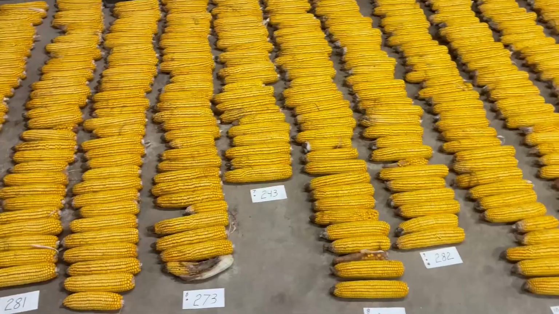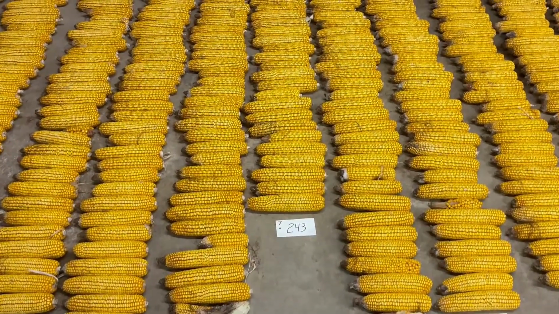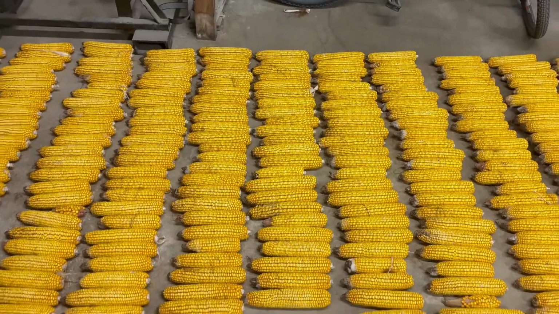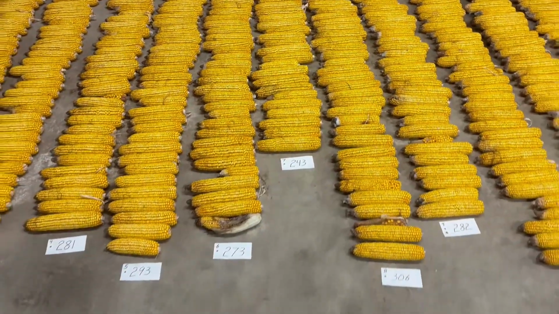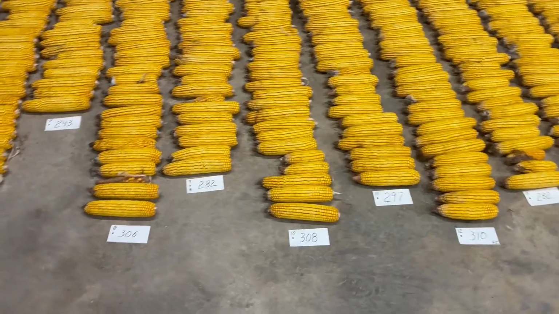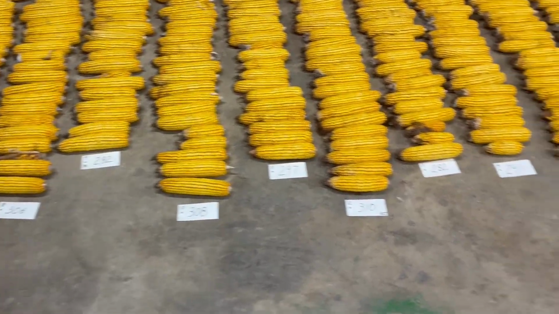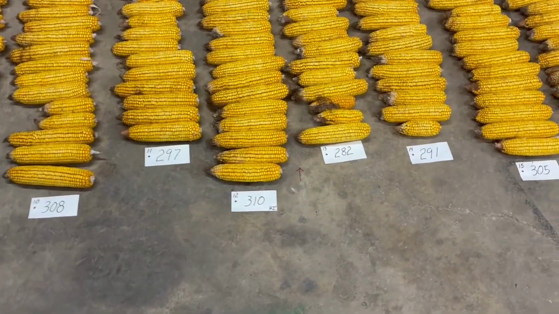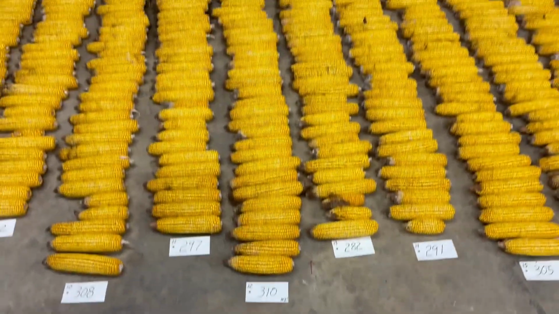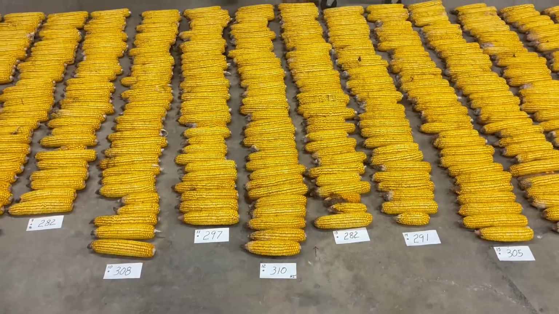You know, this row here, I think it's row 7, 243. There's not as many ears, but the ones that are there are very respectable. And I think that's what a flex hybrid can do for you. And then as we move on more to the middle of the planter, you can see 306, 308, and our highest is 310, and you see that red arrow right there. That is the center of the planter. So you can kind of go backwards and do the math.